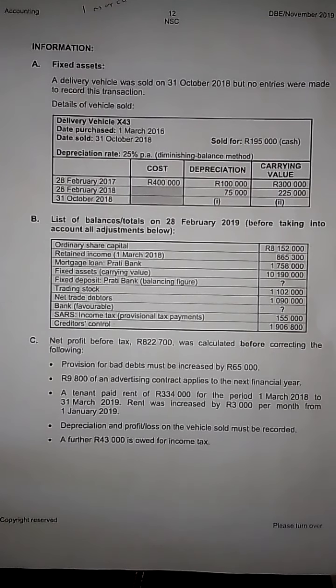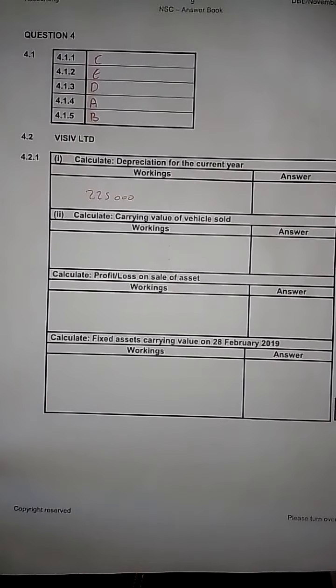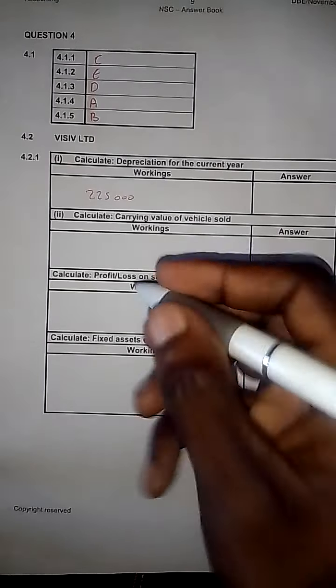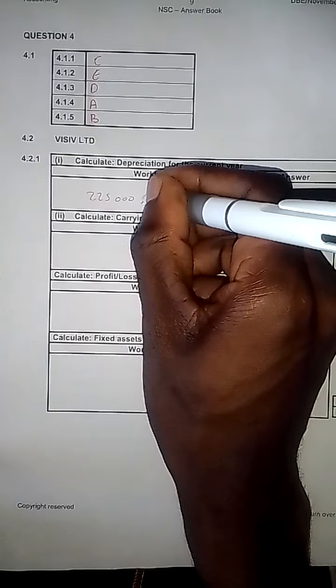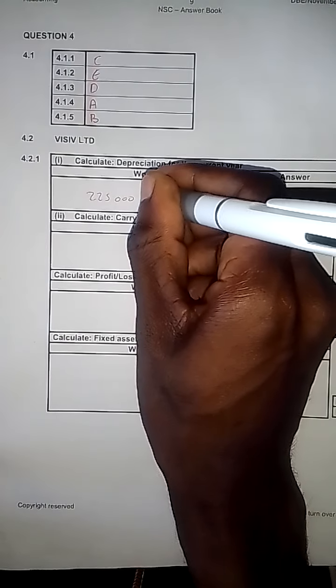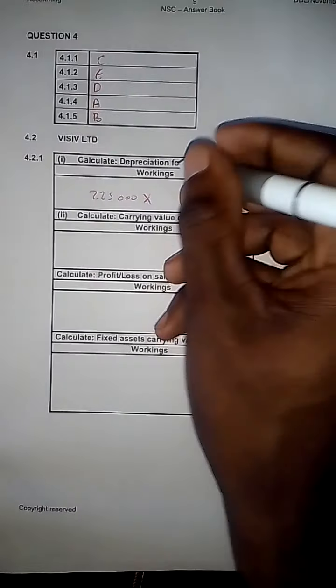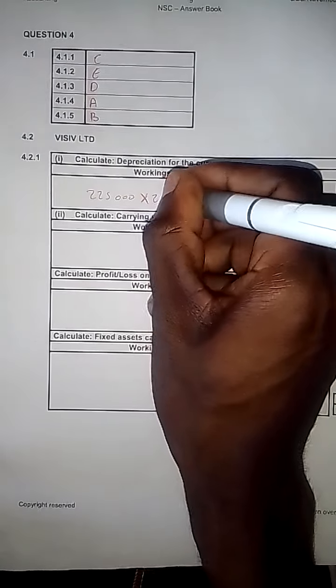Simple as that. So let's go to the calculation of how we are going to calculate it. We say the carrying value. Remember, we're using the diminishing balance method or carrying value method. Then we multiply by 25%.